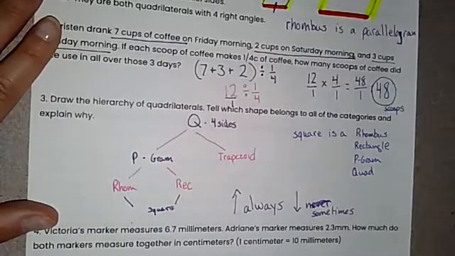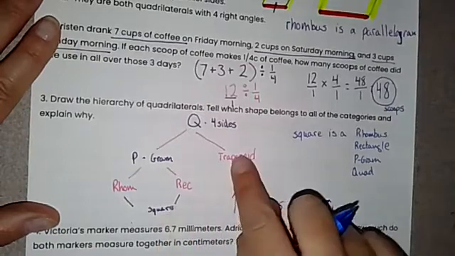But is a square a trapezoid? No, there's no line connecting square to old trapezoid.